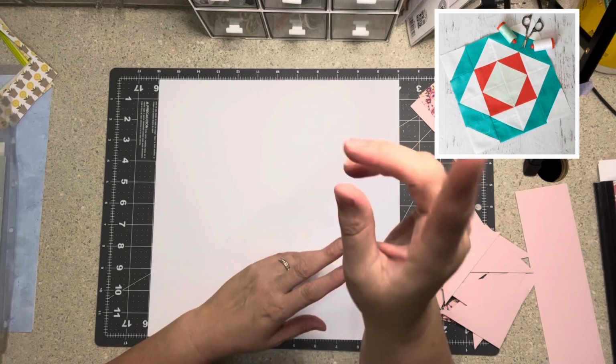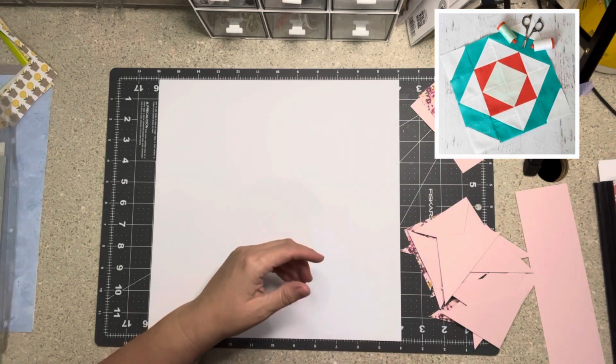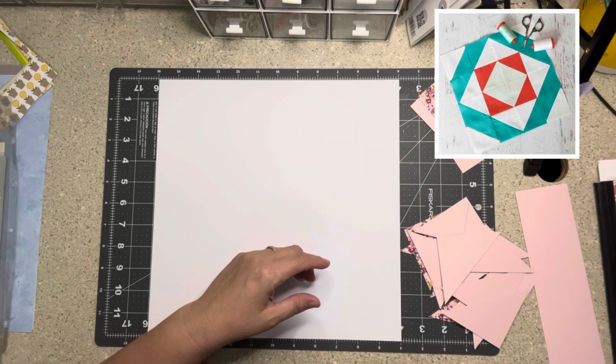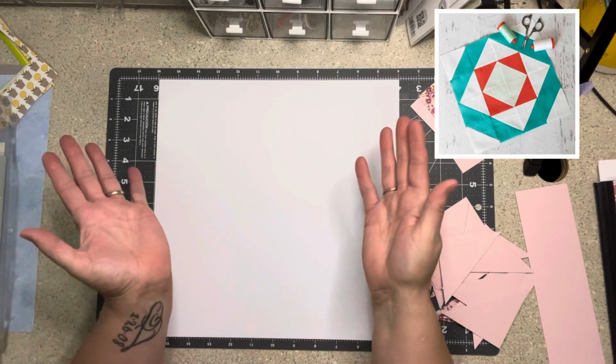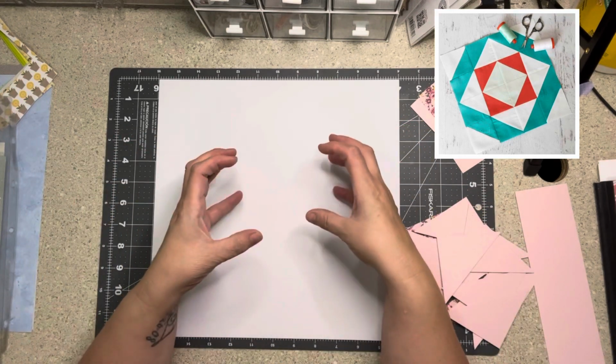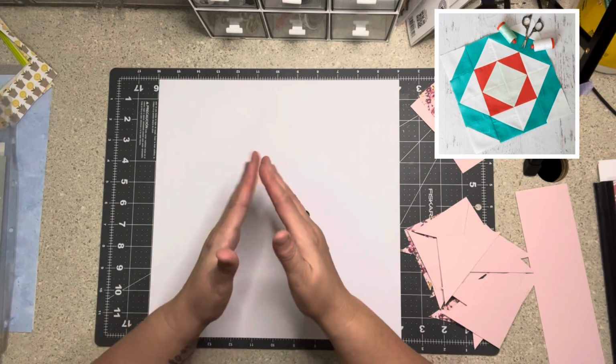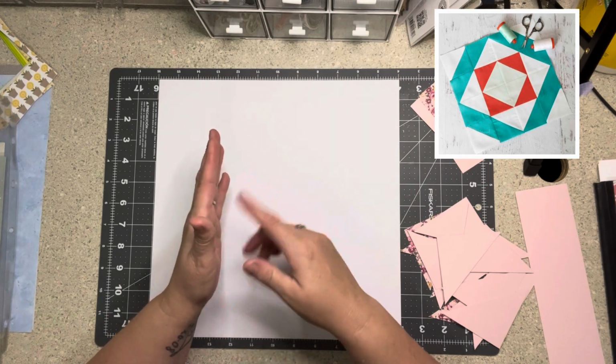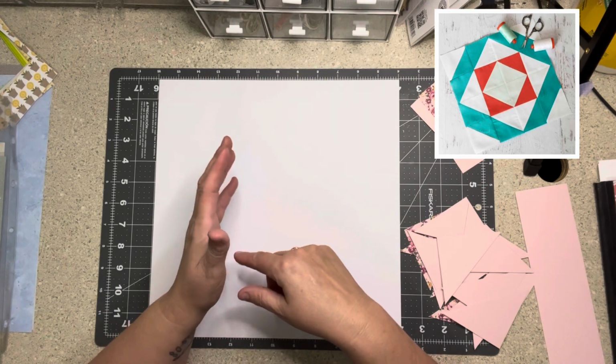Now, again, I will put that photo up there. The modern mosaic is a series of triangles. So I've showed you many times in the other videos how important it is to cut your triangles in the right way. So make sure that you do that.